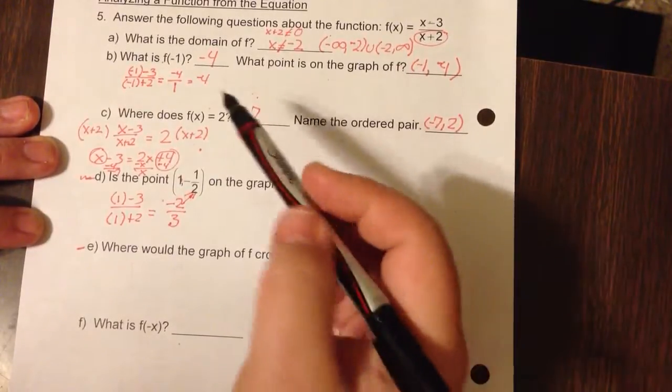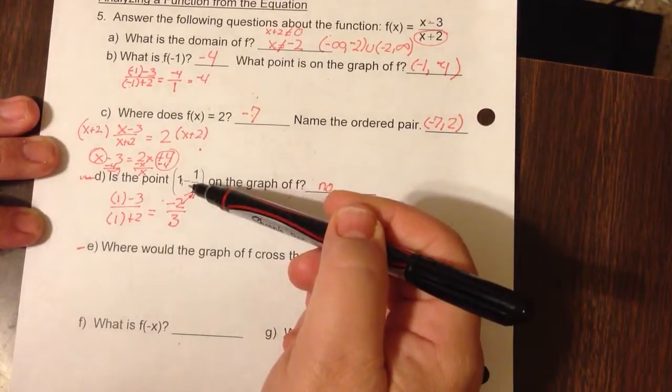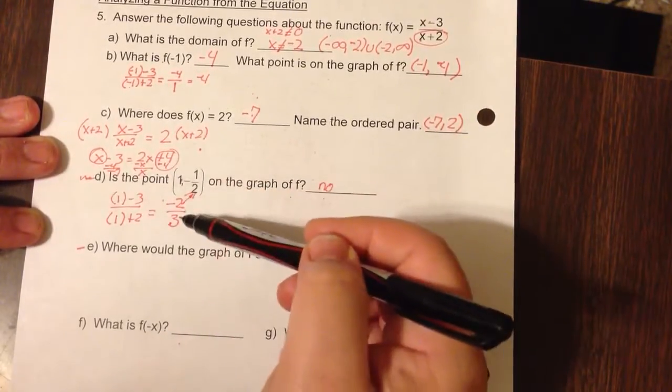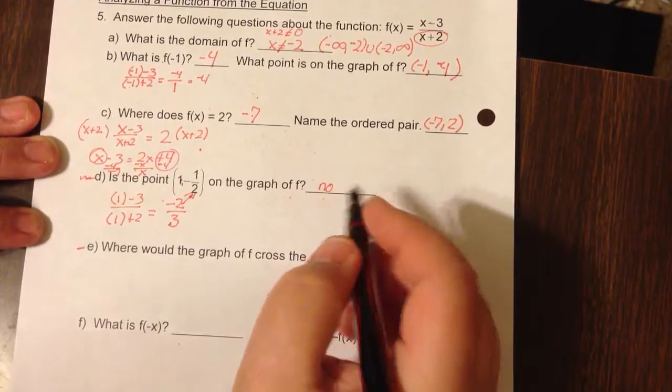But the thing is, they told us this is a function. So for each x, there's only one possible y value. And for 1, that y value is -2/3. Okay, so you might want to make a little note of that.